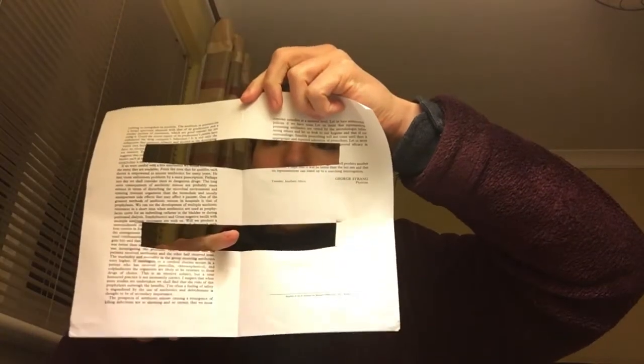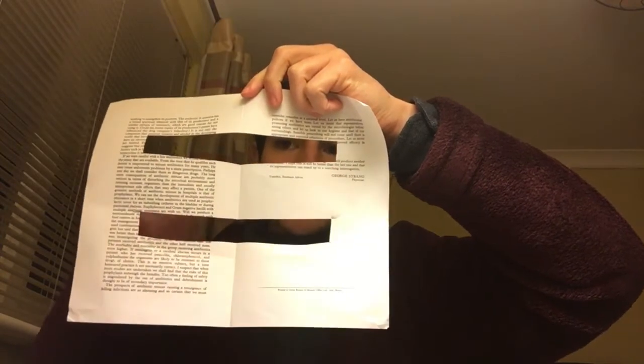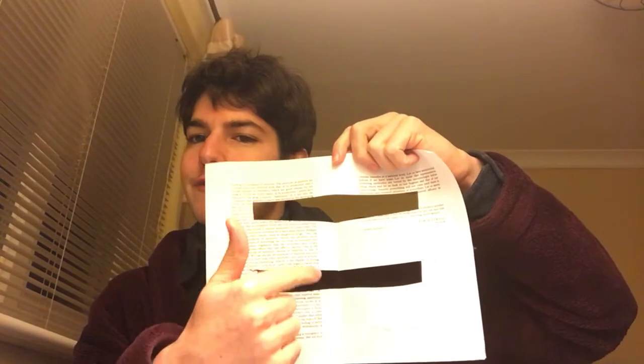But this still applies even if I only put one detector here and no detector here. So there's only one detector. Surely it's not going to affect the light that goes through here, but it turns out this detector that is measuring the wave not only collapses the wave into a particle down here, but the measurement also collapses the wave into a particle up here.